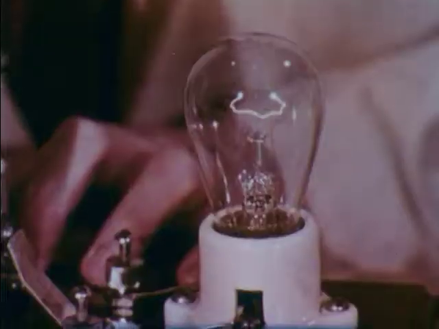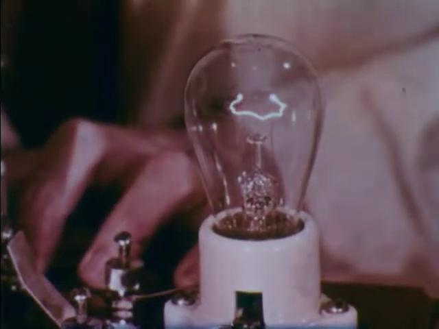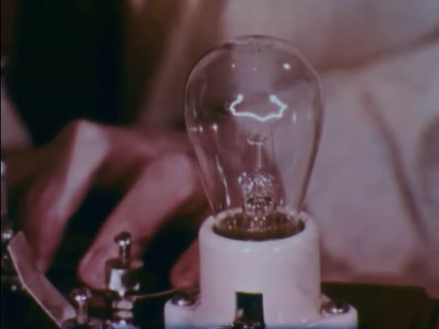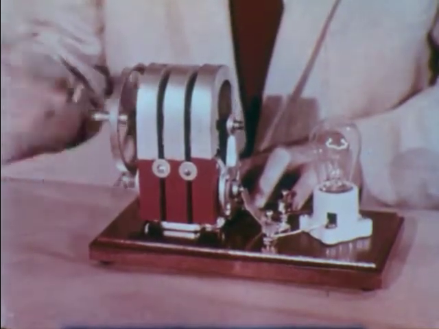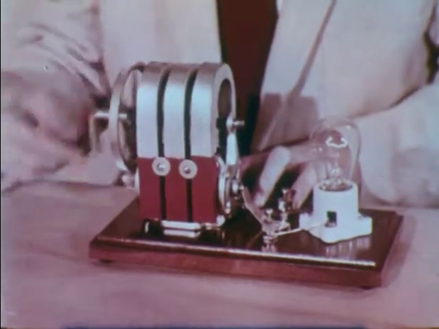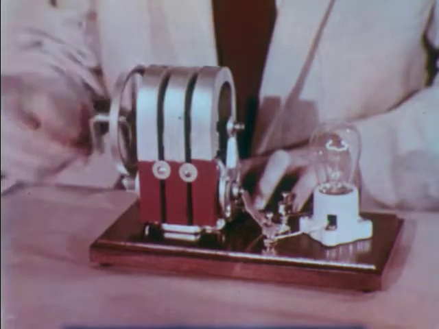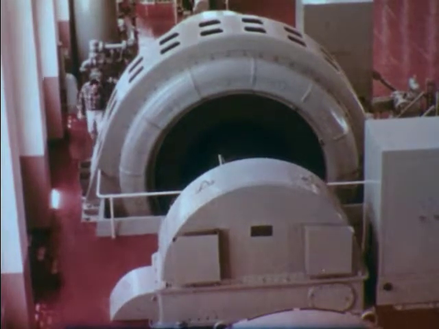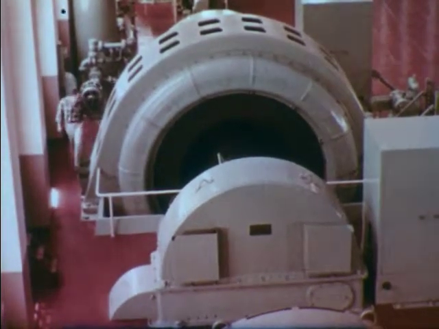Here, man is providing the energy to turn a small generator and produce electricity. But to produce a great amount of electricity, a generator hundreds of times larger is needed, powered by a force much greater than the strength of a man's arm. A generator the size of this one produces enough electricity to meet the needs of thousands of people.